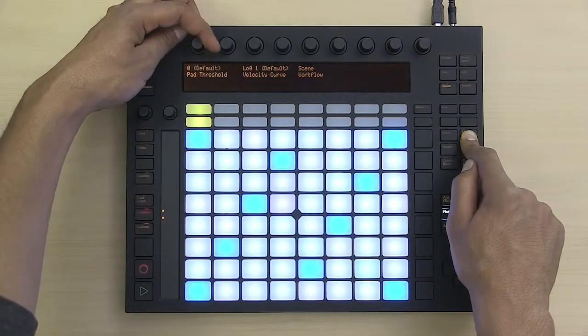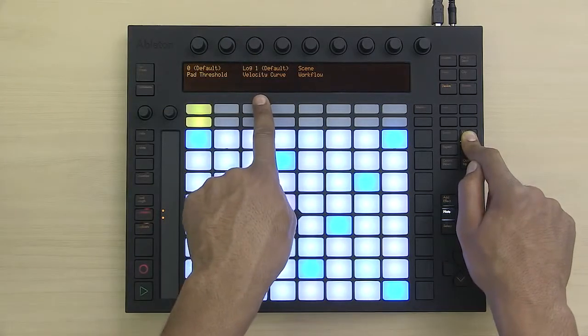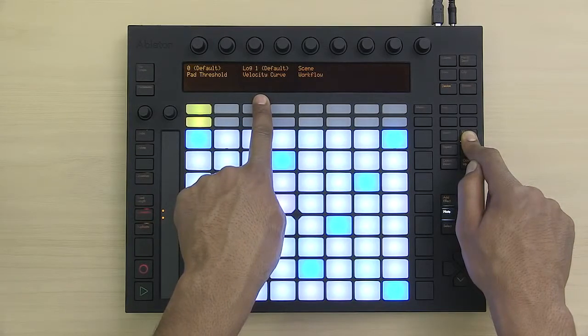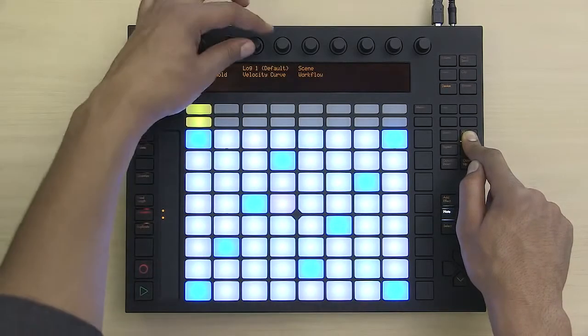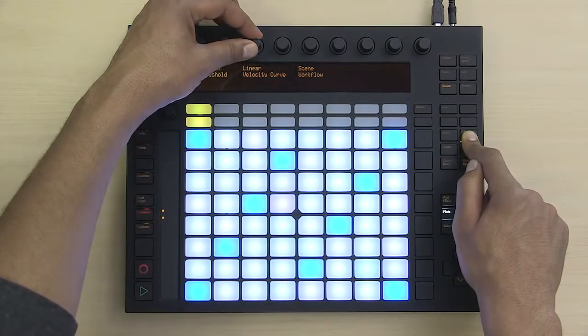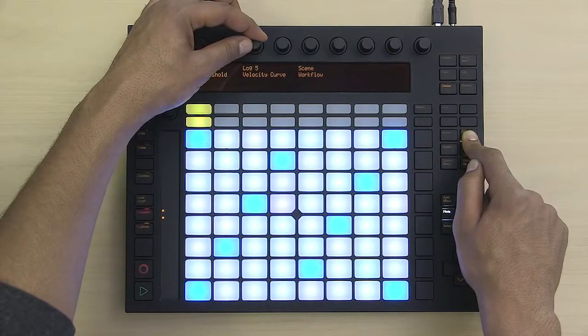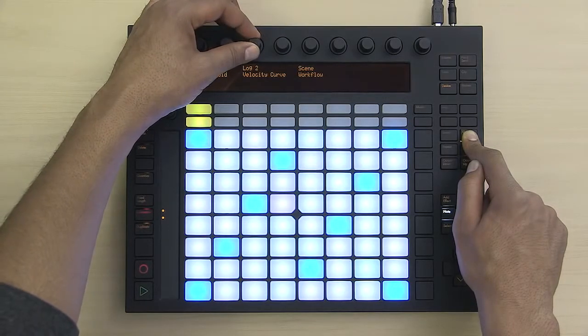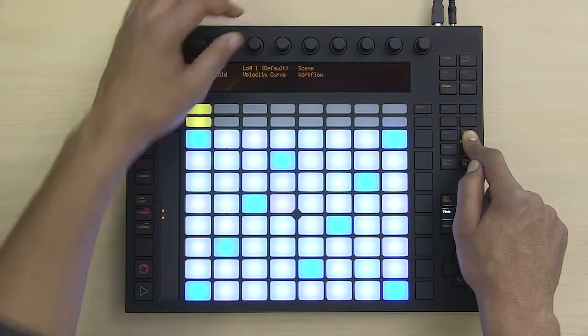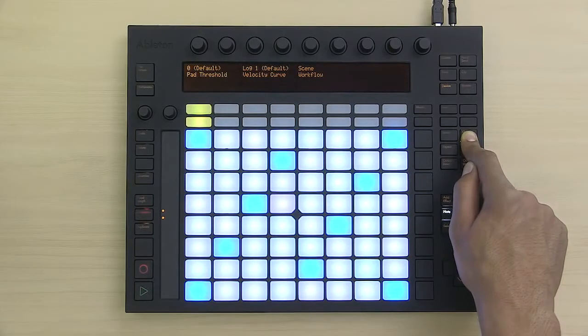The velocity curve determines how hard the pads need to be hit to play a note with a higher velocity. There are 6 settings for this, ranging from linear or log 1 through to log 5. The default setting is log 1 and is a good starting point, but you can experiment with the different velocity curves to see what works best for you and the instruments you are playing using Push.